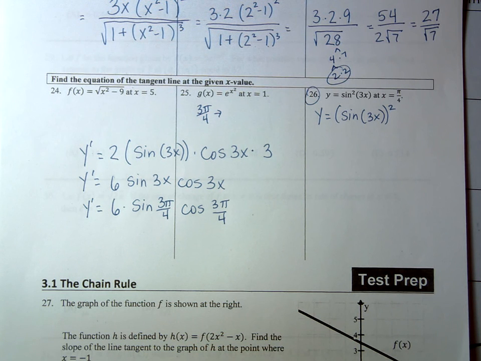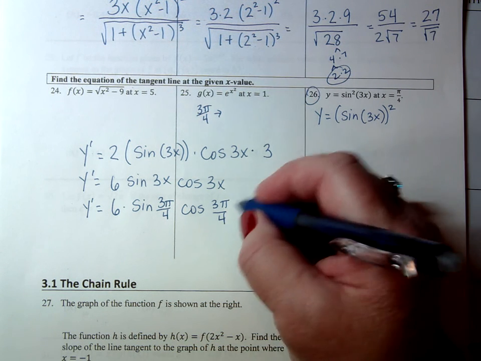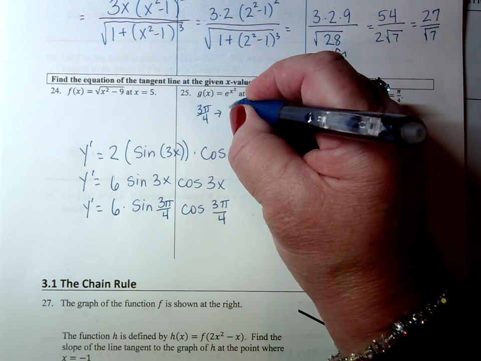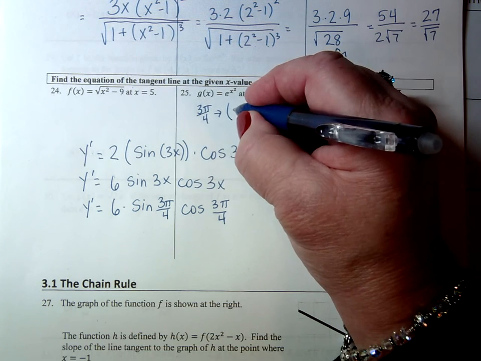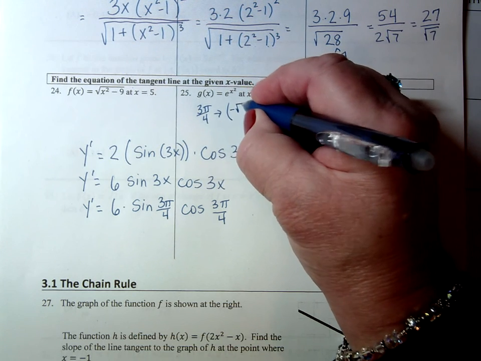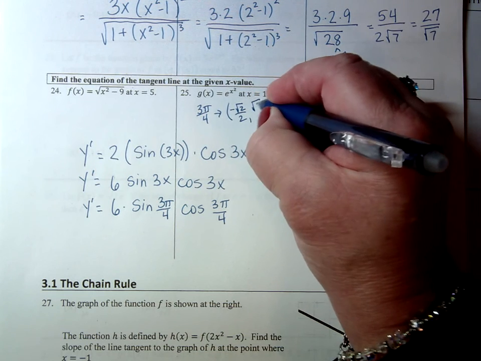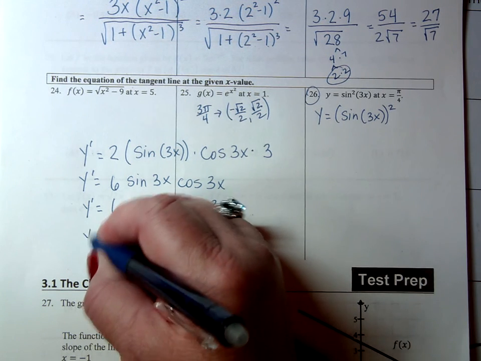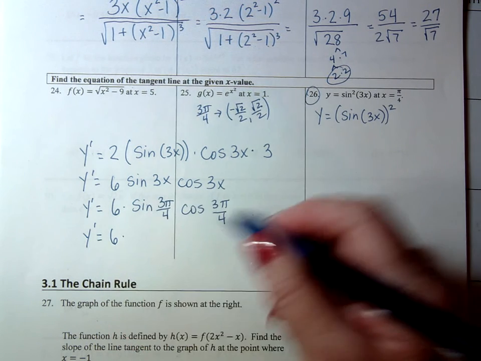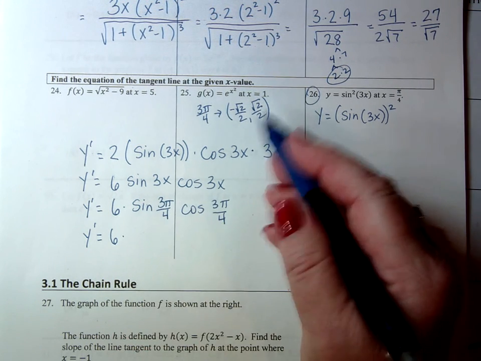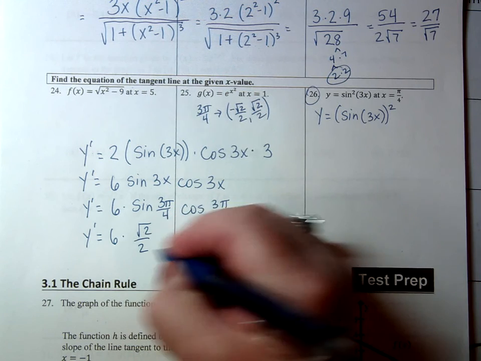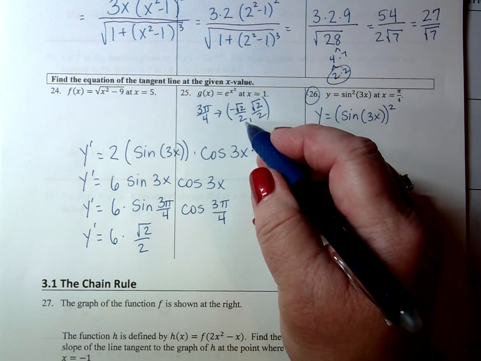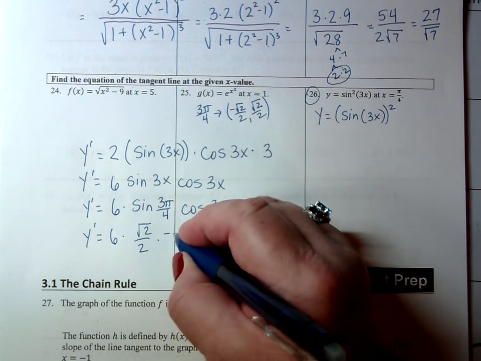But if I'm looking at 3 pi over 4 on the unit circle, it's over in the second quadrant. So if it's in the second quadrant, it's a negative x and a positive y. My pi over 4s, any of the fourths, are square root of 2 over 2's for both of those. All right, so what does that look like in my case? Y prime is 6 times the sine of 3 pi over 4, which is the y coordinate, square root of 2 over 2. The cosine of 3 pi over 4 is the x coordinate, times a negative, square root of 2 over 2. What the heck is all that?